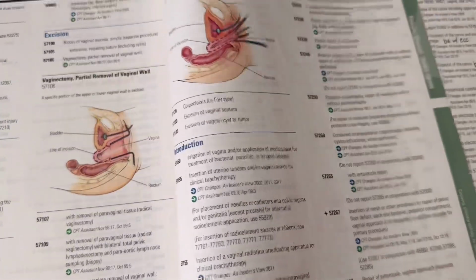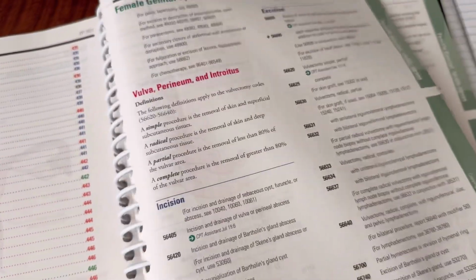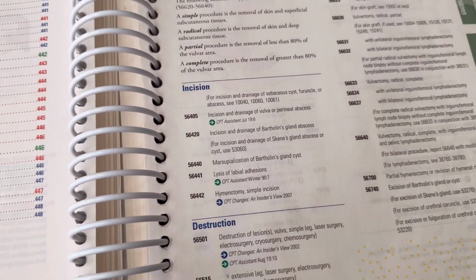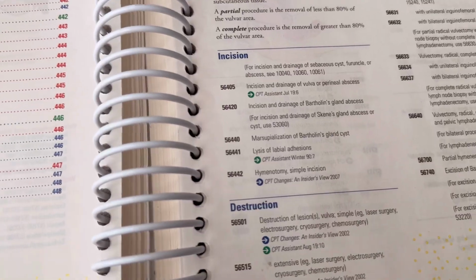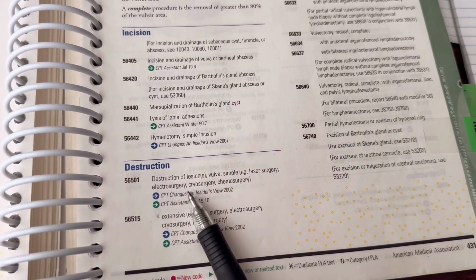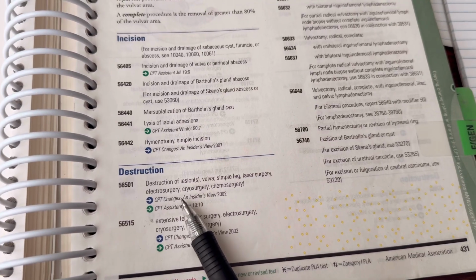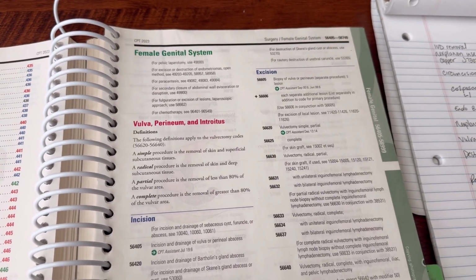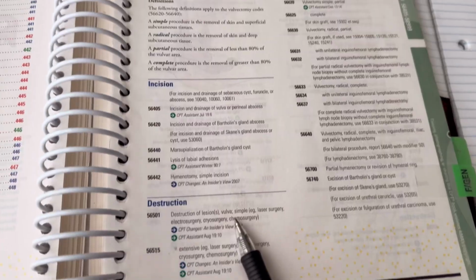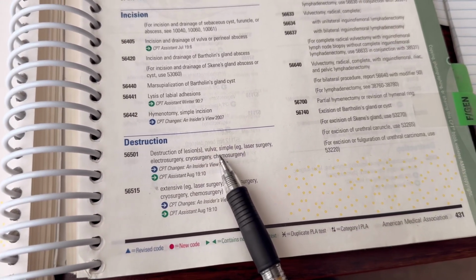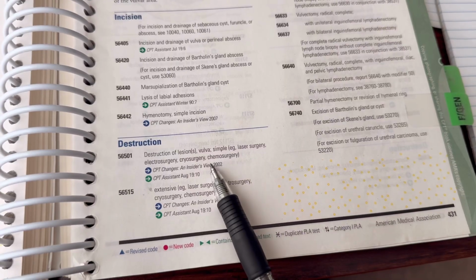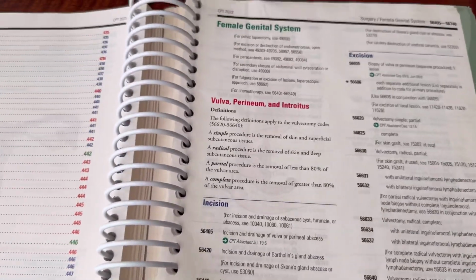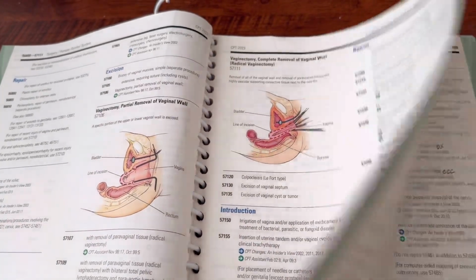So for this destruction of the lesion, I actually can't even remember what the documentation had said, but I know I went with the 56501. And this is destruction of lesions on the vulva, simple laser surgery, electrosurgery. And I know it says vulva, but the perianal area is included in the vulva, perineum, and introitus. So because they don't have a separate destruction of perianal and then destruction of introitus, this is just the code that you would report. So 56501.